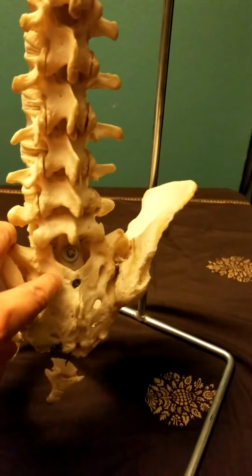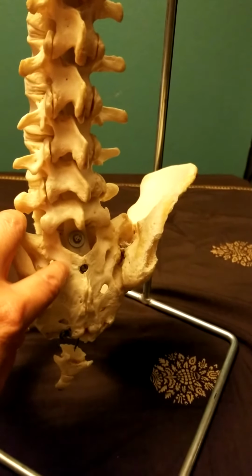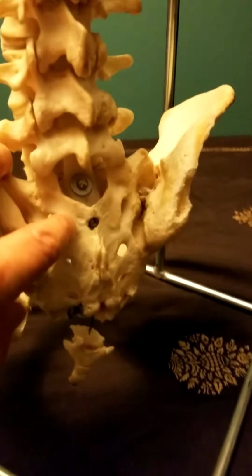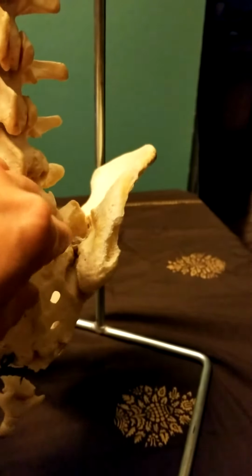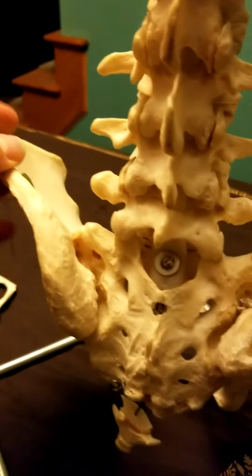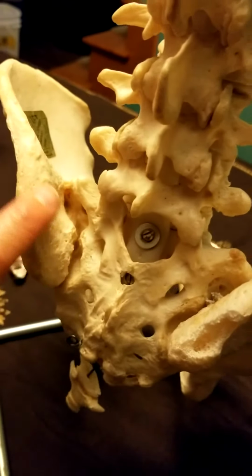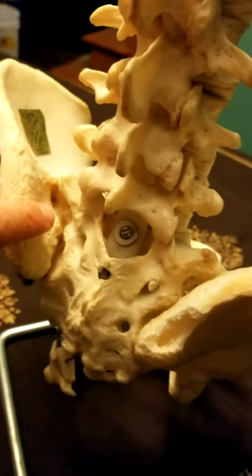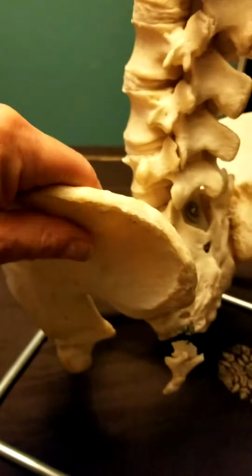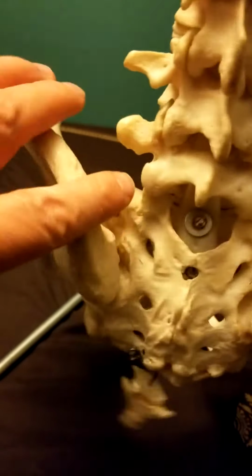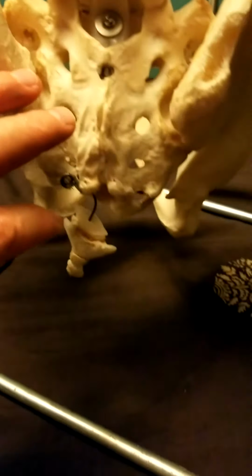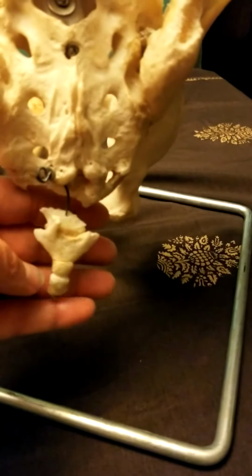Our sacrum is made up of fused vertebra. We articulate the sacrum with the coxal bones, the hip bone on either side, that forms the sacroiliac joint. The part of the coxal bone that forms it is called the ilium. The tailbone down here is called the coccyx.